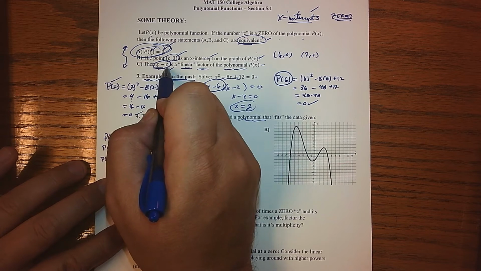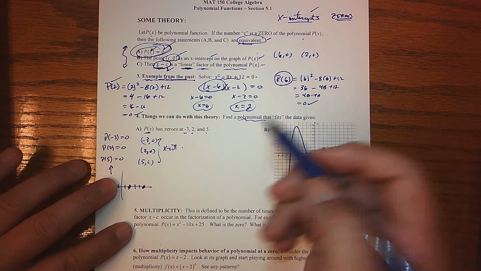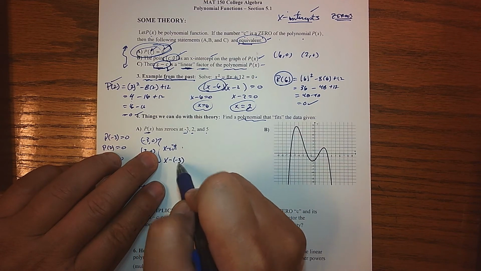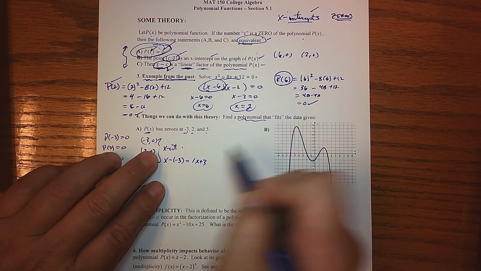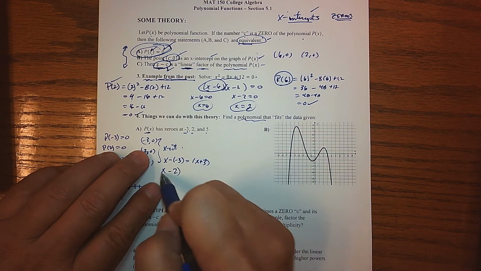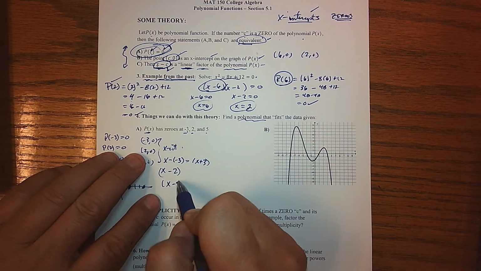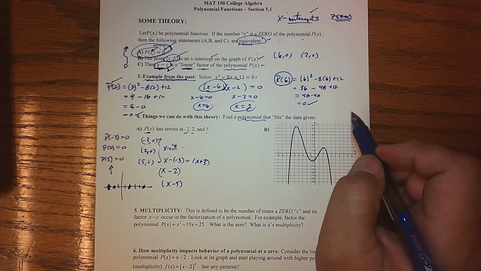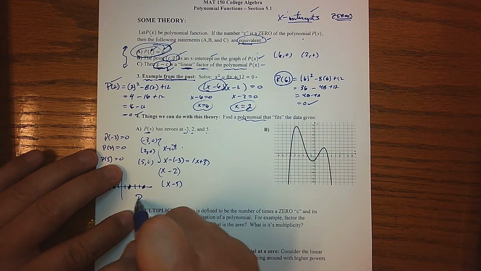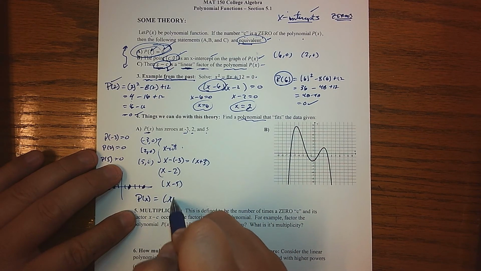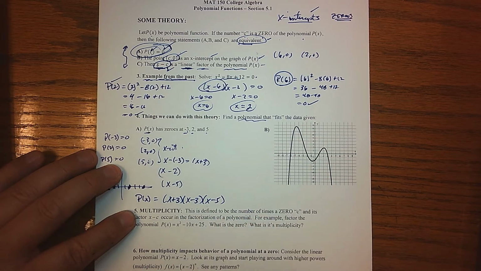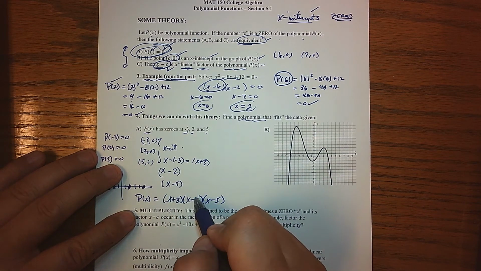But here's the big guy, right? x minus c is a linear factor of the polynomial. So -3, right, that would mean x minus -3, which gives us x plus 3 is a factor. x minus 2 is a factor, and x minus 5 is a factor. So how do I build this polynomial? Well, if these are factors, that means my polynomial is a product of these 3 factors. Alright, oops, I think that should be a 2 right there.